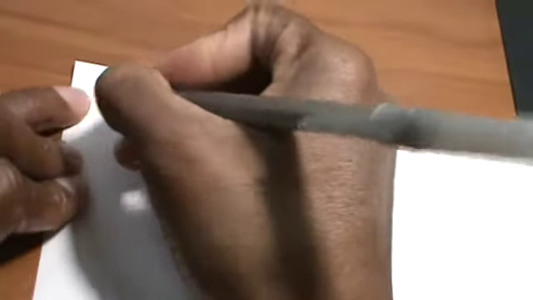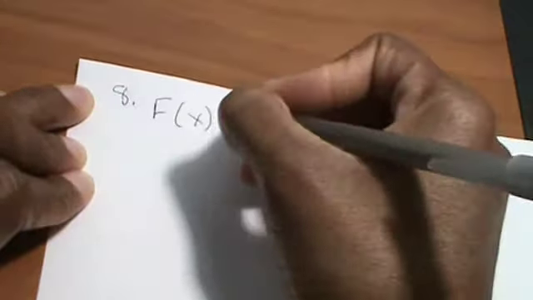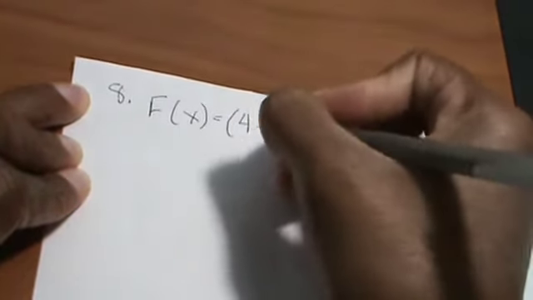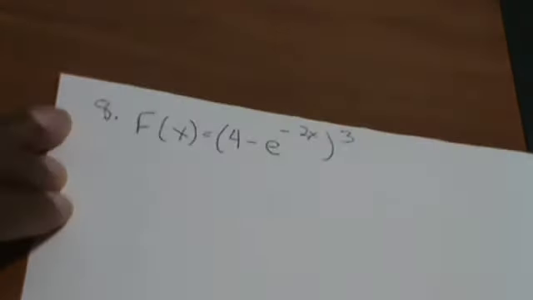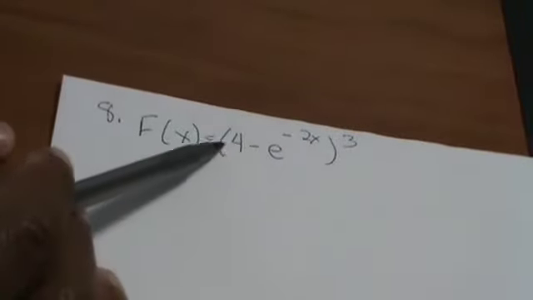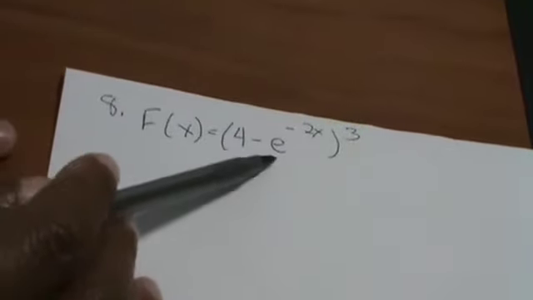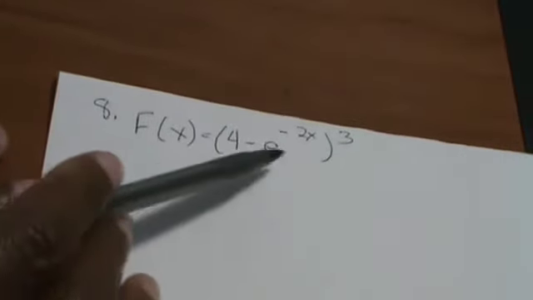For problem number 8, we have capital F of x equals 4 minus e to the negative 2x, the quantity cubed. You'll notice that this does take 4 minus e to the negative 2x times 4 minus e to the negative 2x times 4 minus e to the negative 2x.